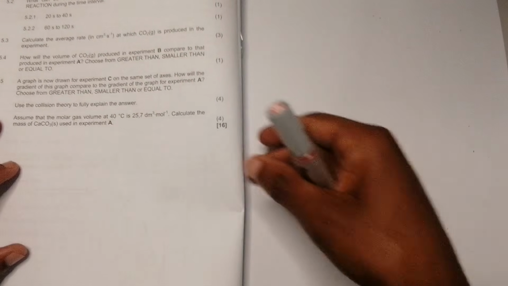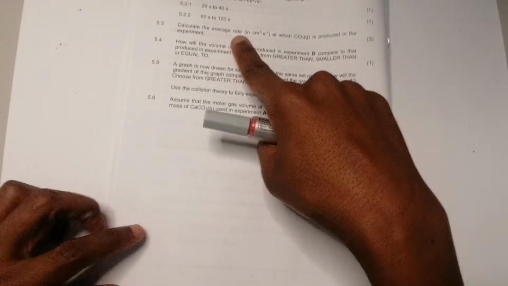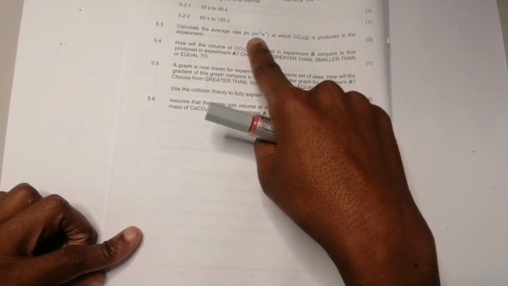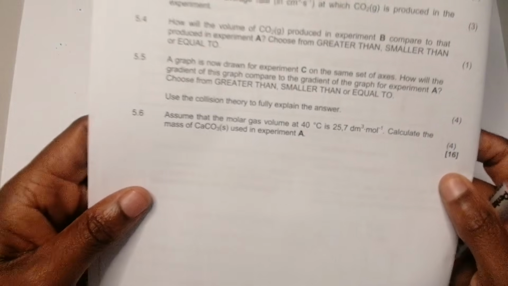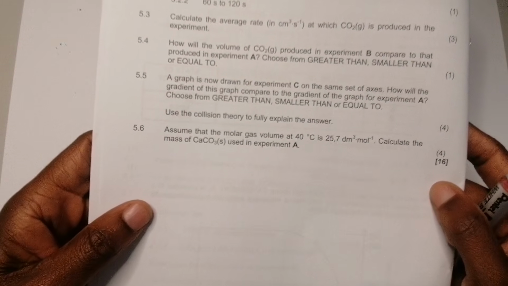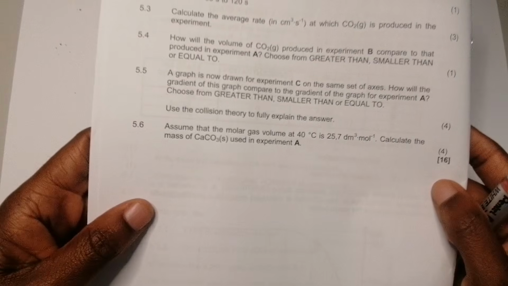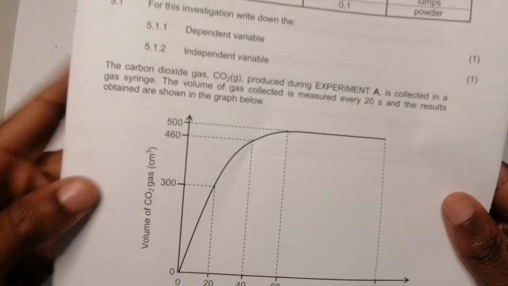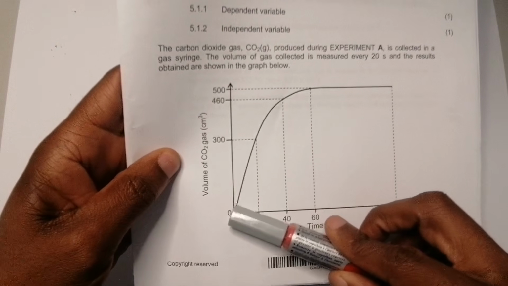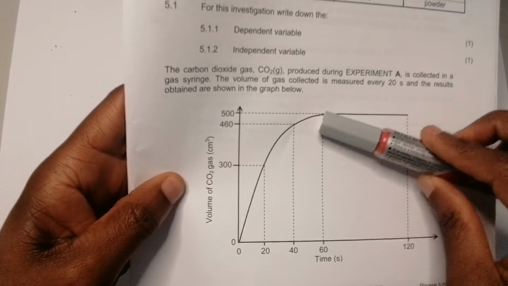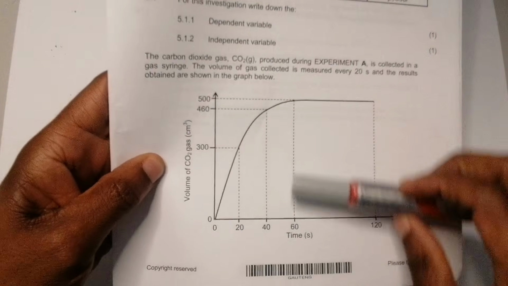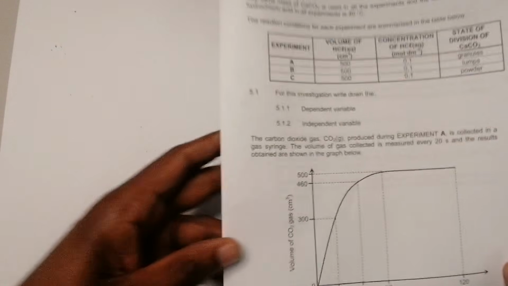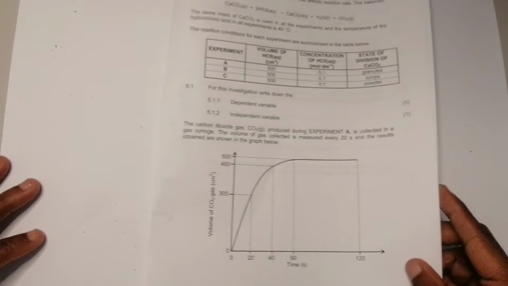Right, and then the next question, they ask us to calculate the average rate of reaction in cubic centimeters per second at which carbon dioxide is produced in the experiment. So we want to calculate the rate of reaction. Let's go to our graph again. Now, ladies and gents, because they want the average, I will start from the beginning and end where the reaction stops. That's at 60 seconds, isn't it?